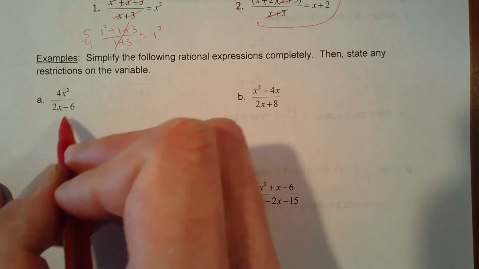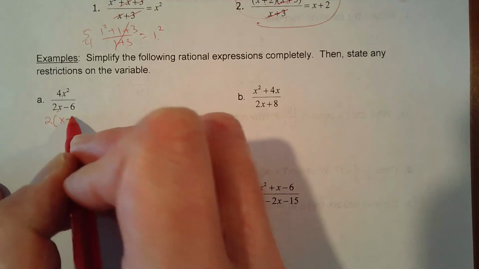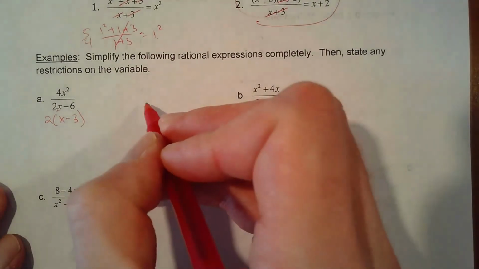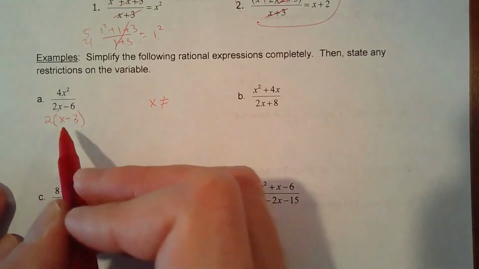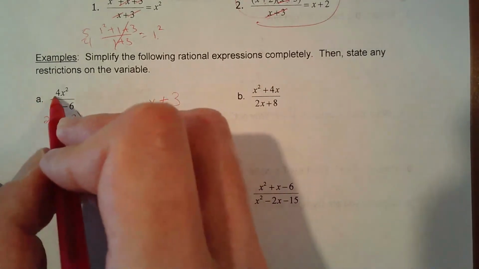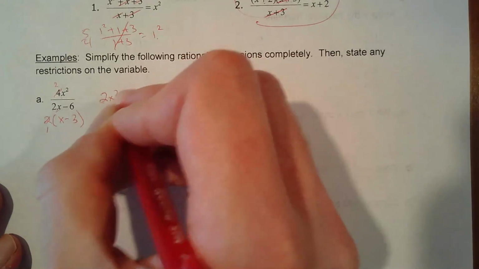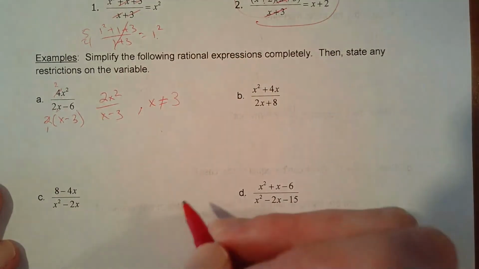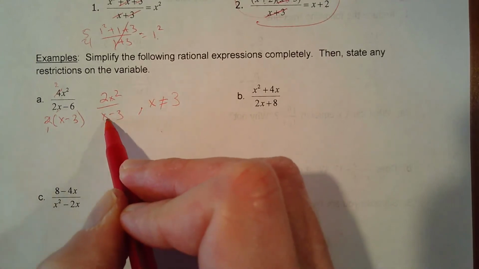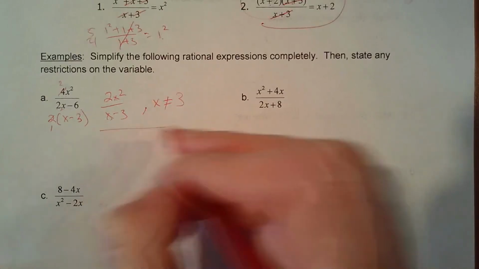4x squared, can't do anything with. But 2x and 6, what are they both divisible by? Well, we could take a 2 out of those. Now, like I said, it might be easier to do the excluded values first. What would make this bottom equal 0? And that'd be 3. Now, let's do some canceling. So the 4 and the 2, that'd be a 1 and a 2. So I get 2x squared over x minus 3. Don't try to cancel these x's, because this x is not being multiplied by anything. It's not by itself multiplied by anything else. So you can't do that. So this is as far as I can simplify.